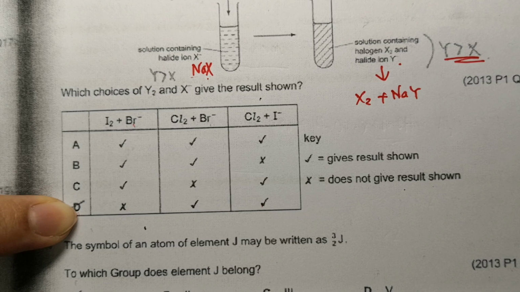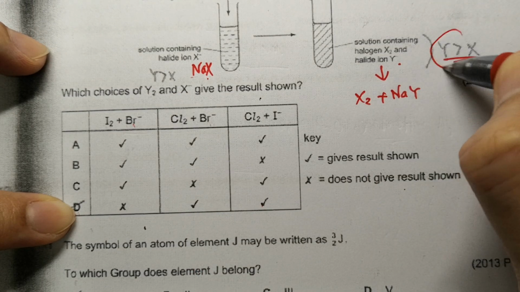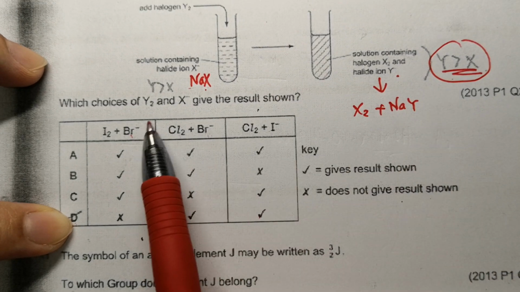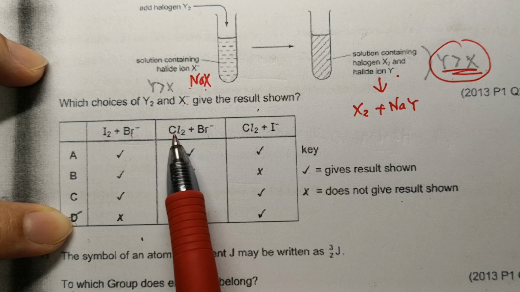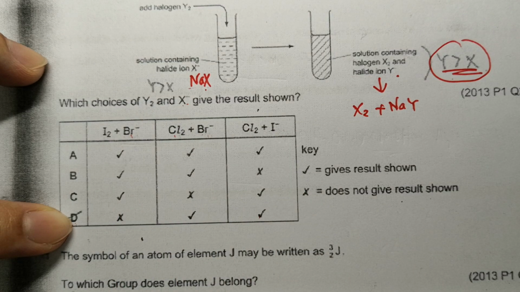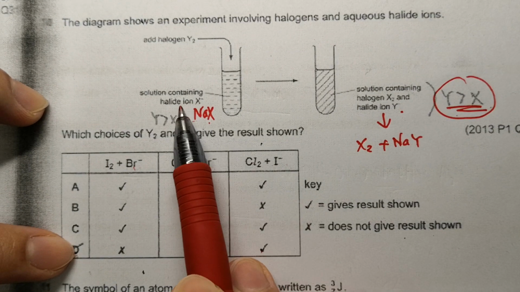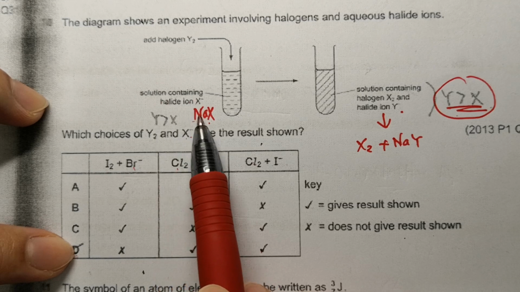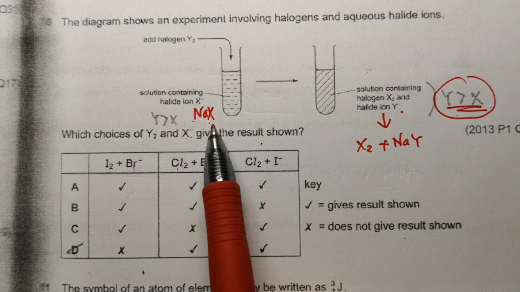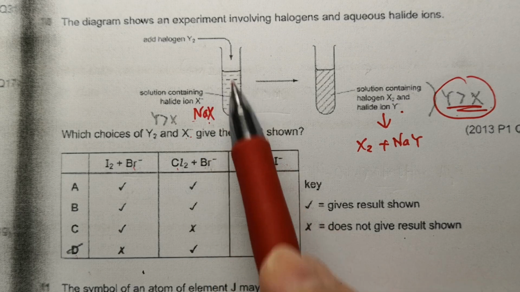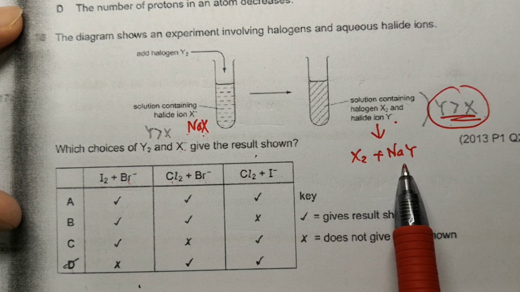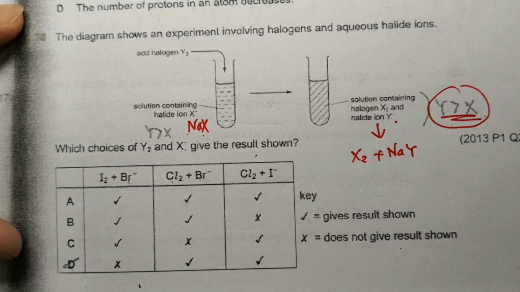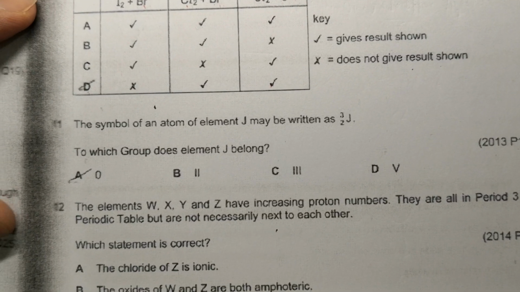So you have to match. This is a very important conclusion. You have to match Y and X. This is a thinking question. So remember, when you see a solution containing halide ion, just imagine that it is NaX. It's easier for you to see the displacement: NaX becomes X2 plus NaY, so Y is more reactive than X. Okay, next question 11.